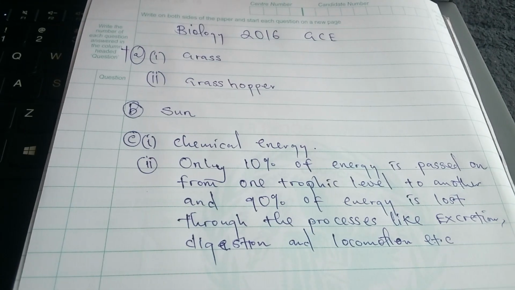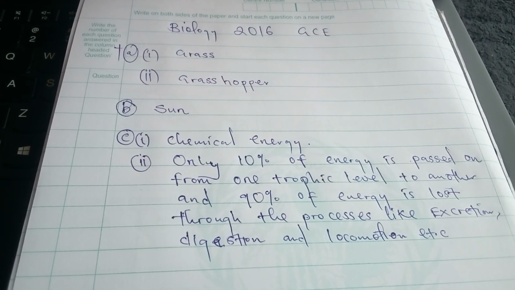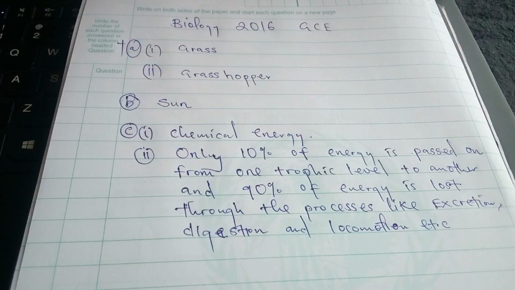So that is the possible answer that was supposed to be at C2.